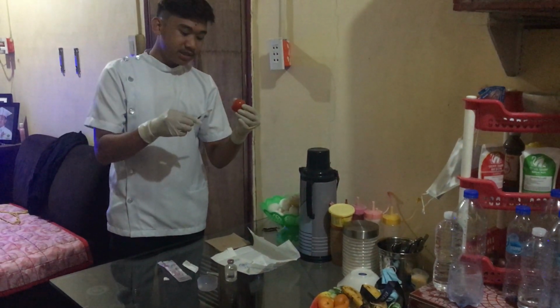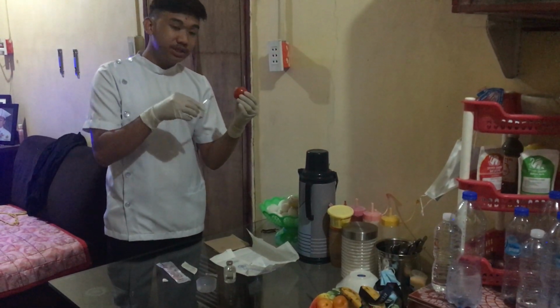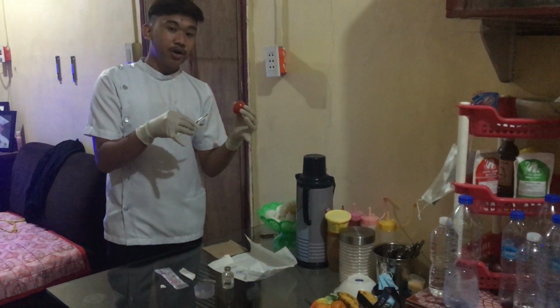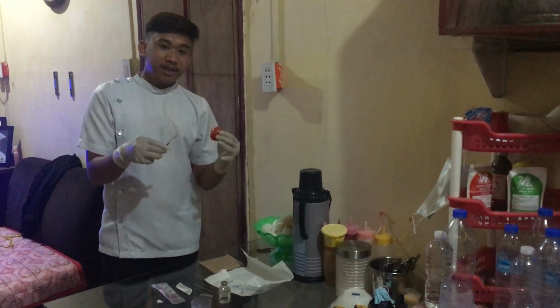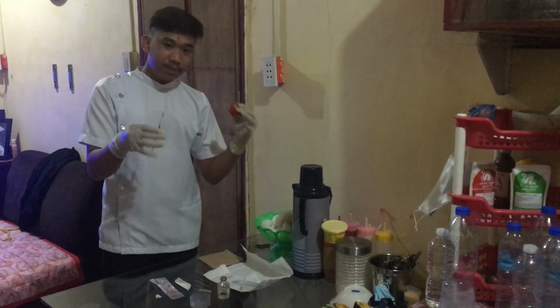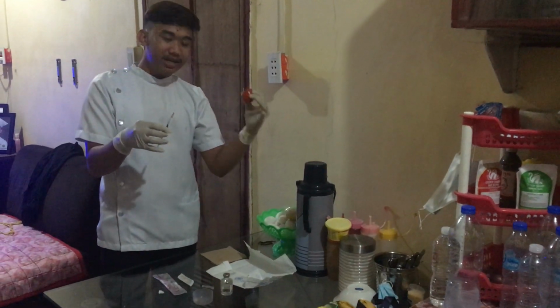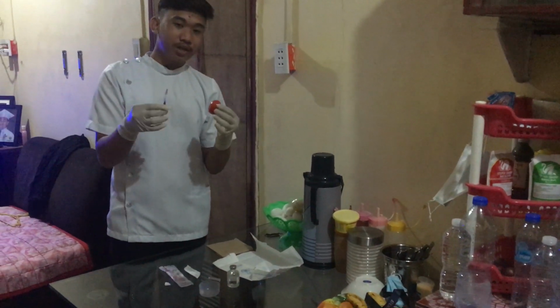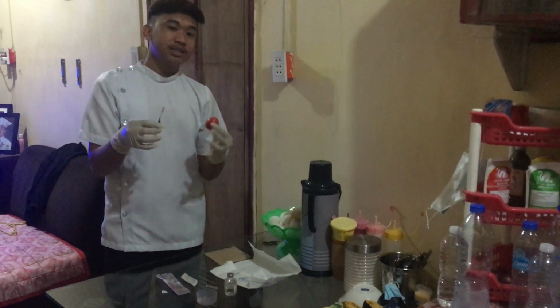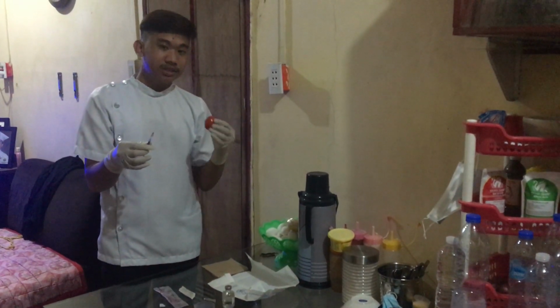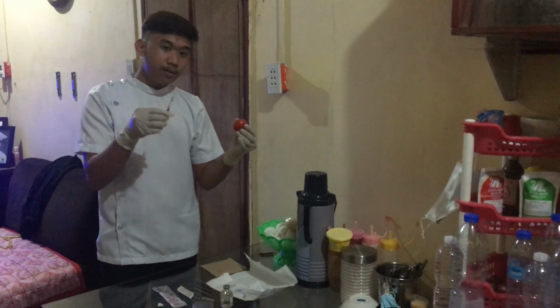and then at 45 degrees, you're going to inject at 45 degrees, or if your patient is fat or a big guy, it is okay to inject at 90 degrees. But in my case, it is just a normal body shape, so I'm going to inject at 45 degrees.